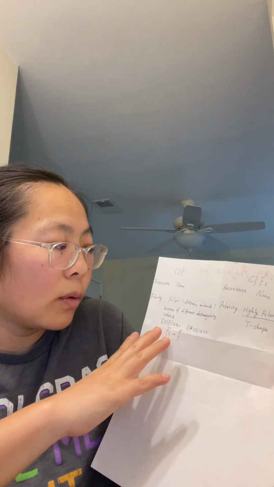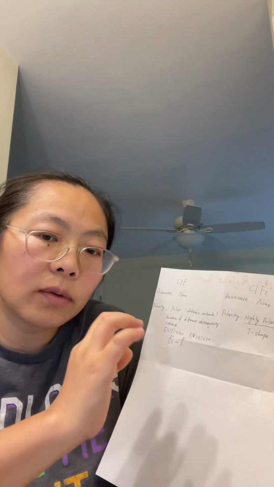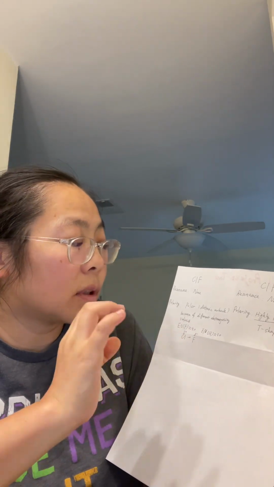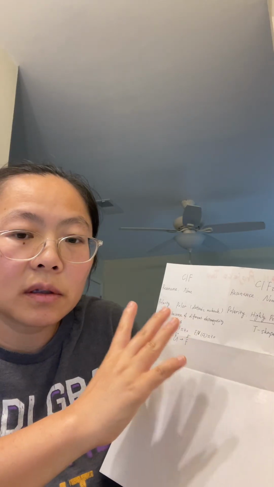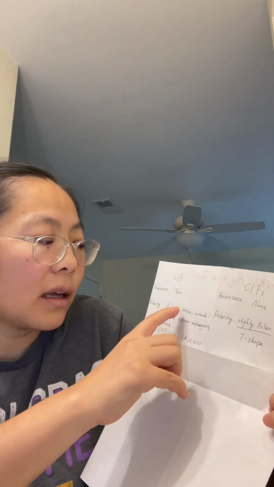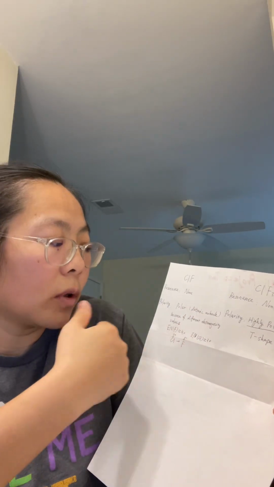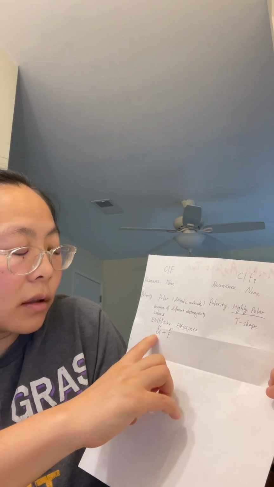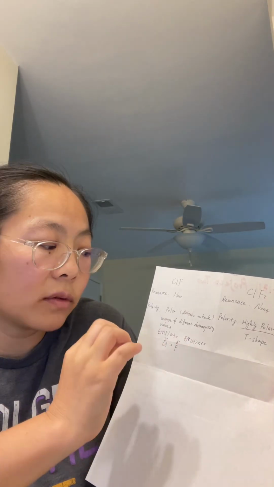For polarity, because chlorine and fluorine have different electronegativity, chlorine monofluoride is a polar diatomic molecule, because the chlorine has a partial positive charge and the fluorine has a partial negative charge.